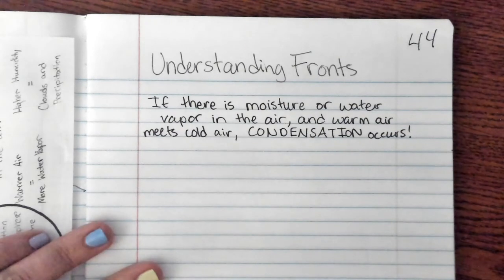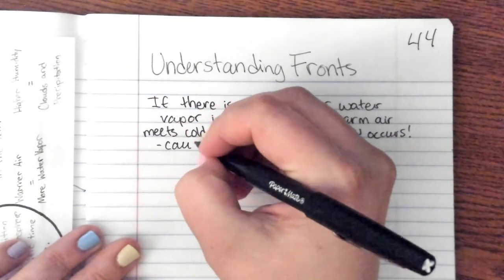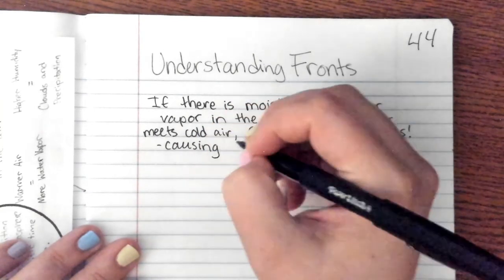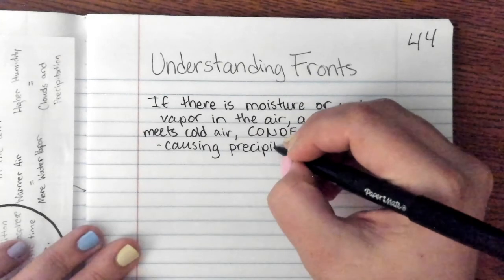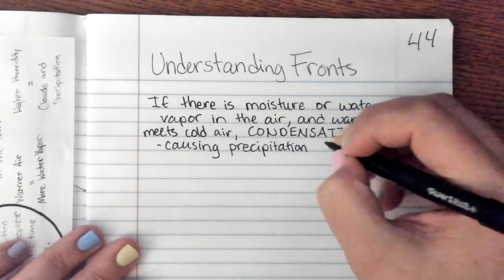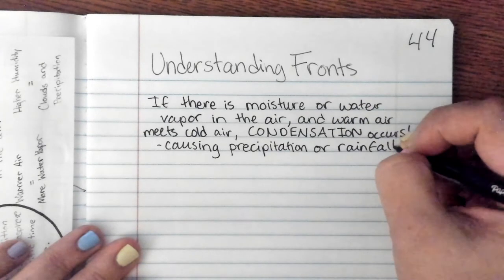Okay. This is going to cause or causing precipitation or rainfall. Pretty basic to understand there.